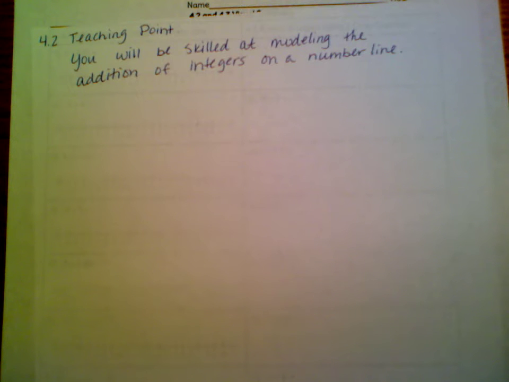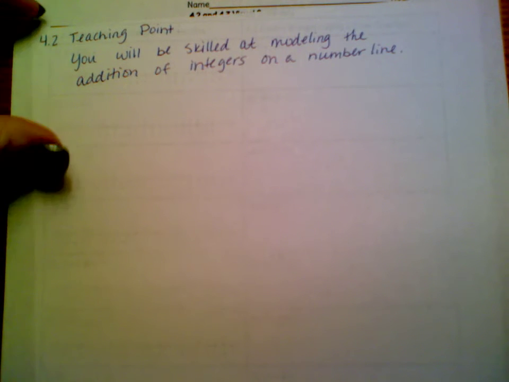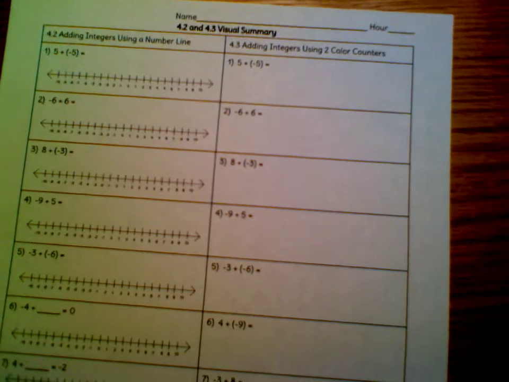This is the mini lesson for 4.2. Our teaching point is that you will be skilled at modeling the addition of integers on a number line. So we are only going to focus on the left side of this visual summary for today. So we're using a number line to help us understand negatives and positives.